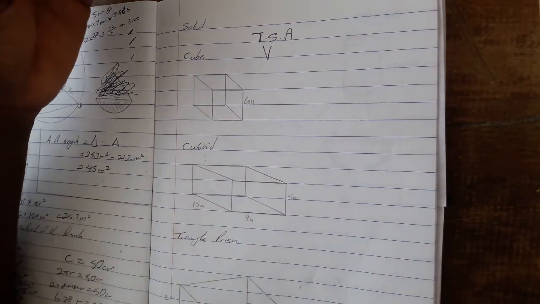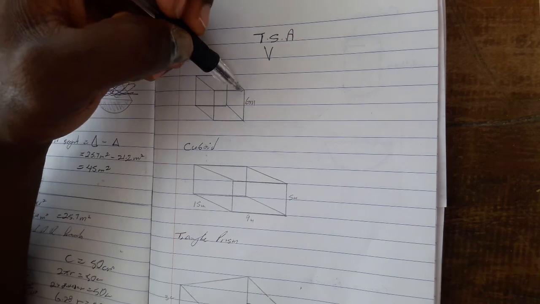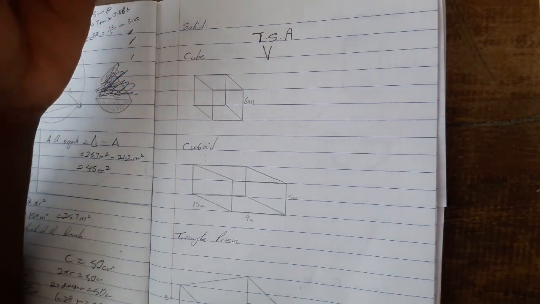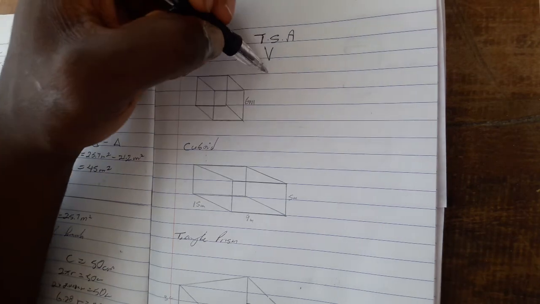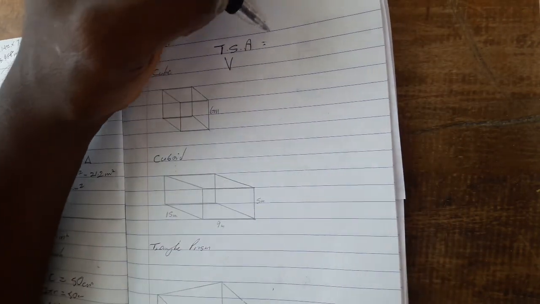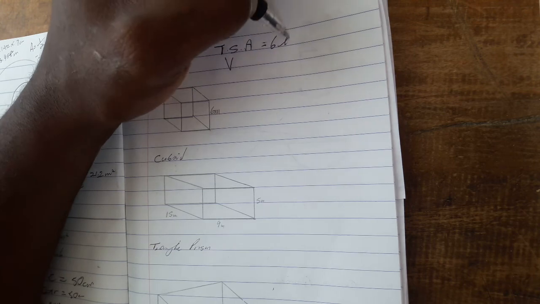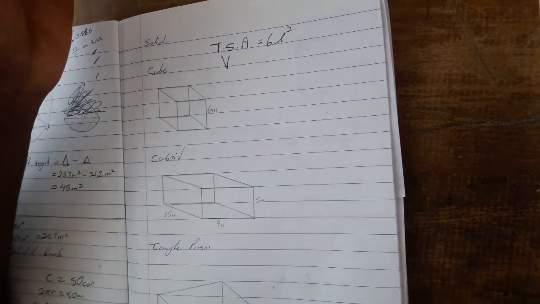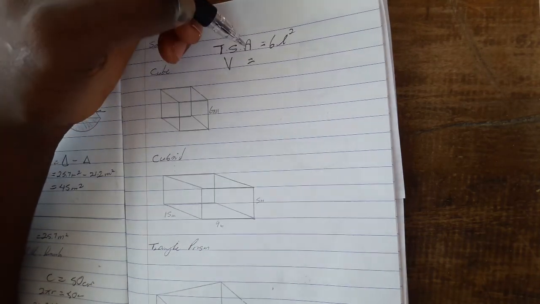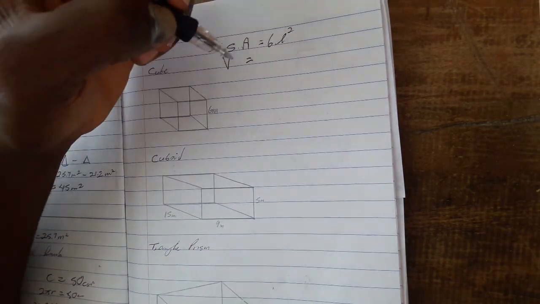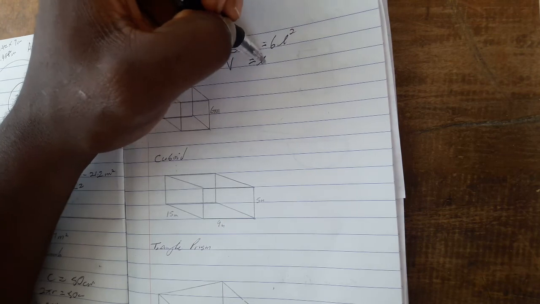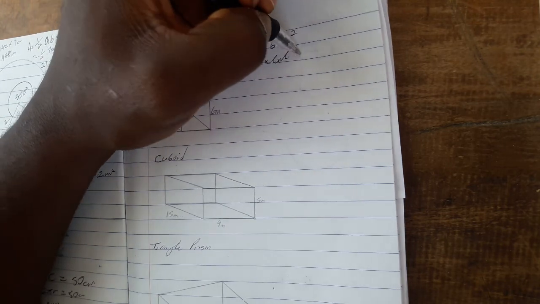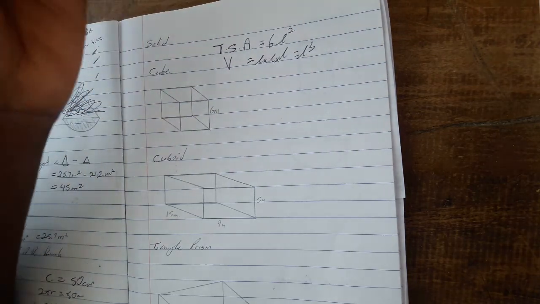The total surface area is the total amount of shapes that enclose the solid. For the cube, the total surface area will be 6L squared, because all the different sides are the same square, and there are 6 sides. The volume will be L times L times L, which is L cubed.